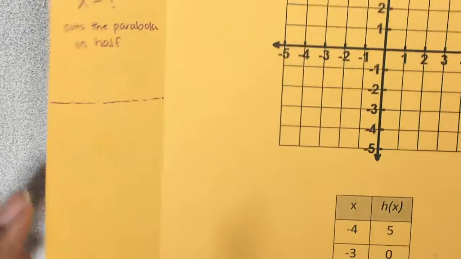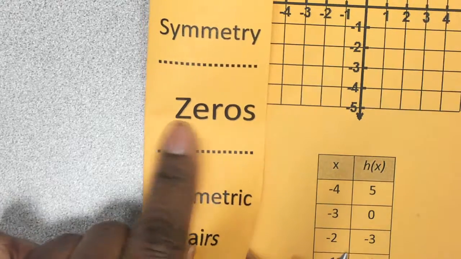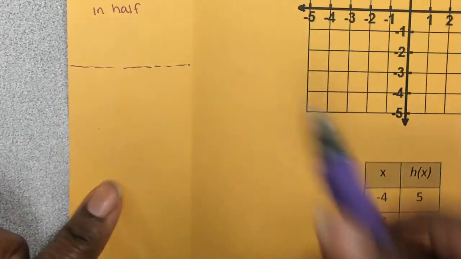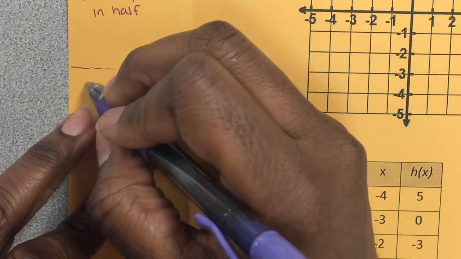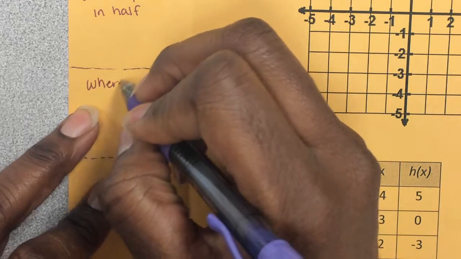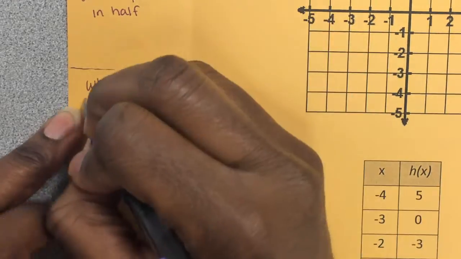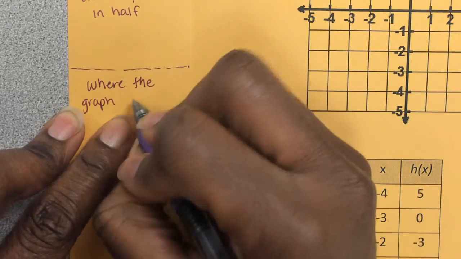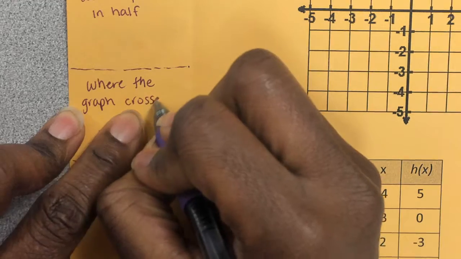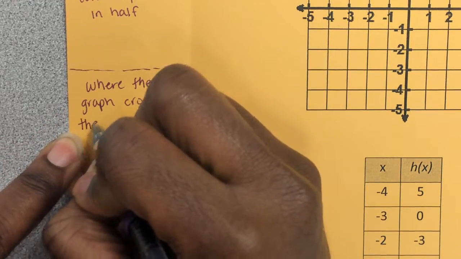All right. So what's the next vocabulary word? Zeros. We talked about those yesterday and the day before. Where the graph, now it could be a line, it could be a parabola, a circle, a square, but it's where that graph crosses what? The x-axis.